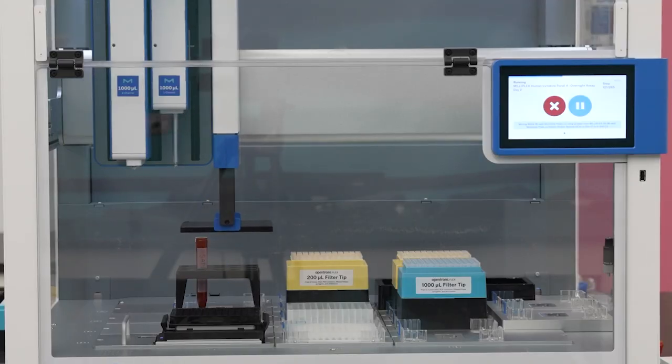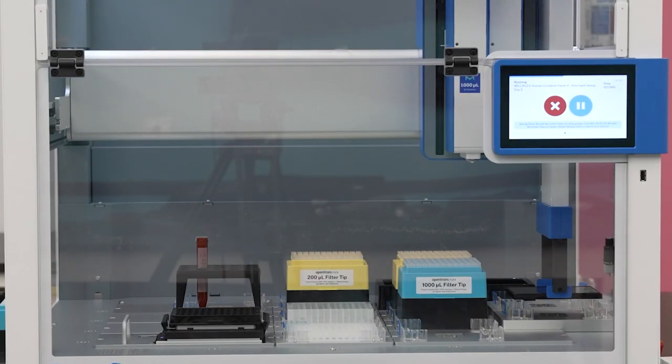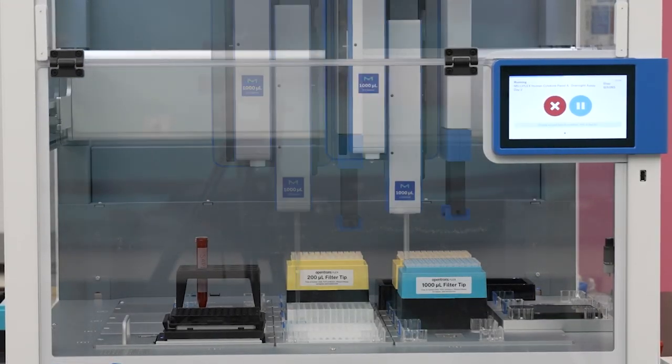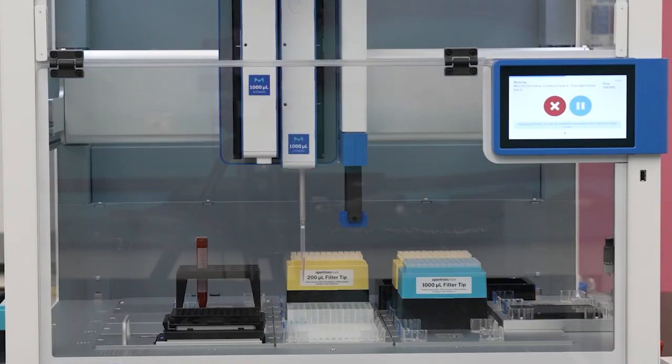After incubation, the gripper will remove the plate lid and continue on to dispensing and transferring the SAPE as done with the detection solution.